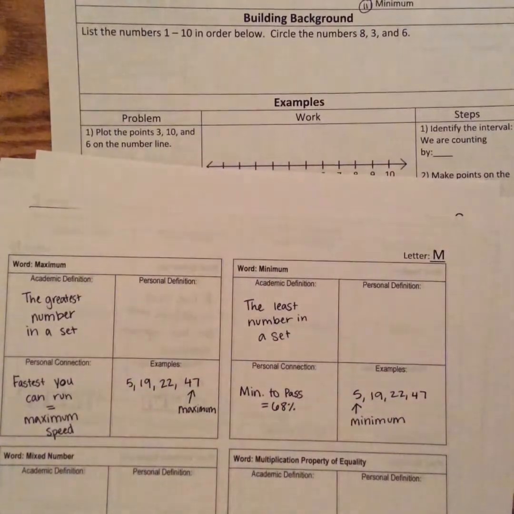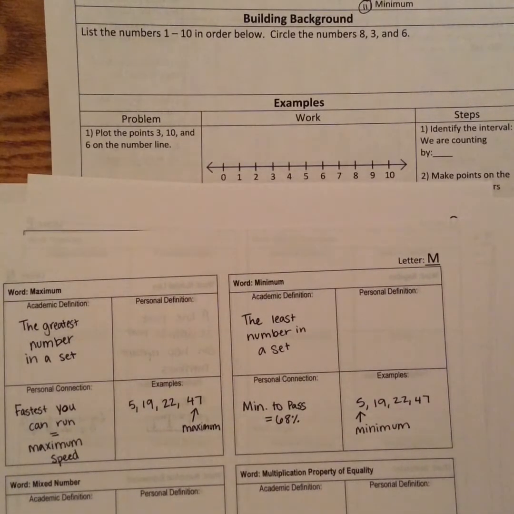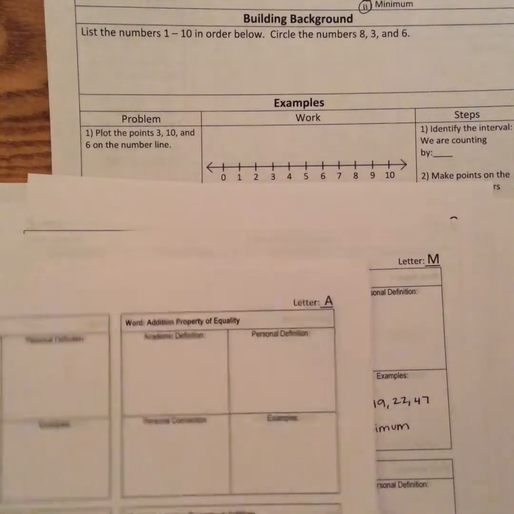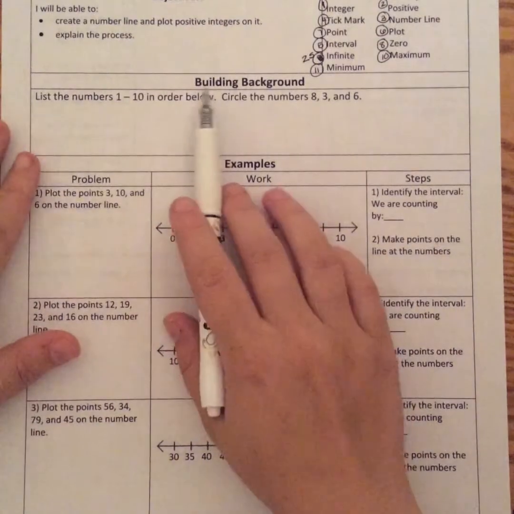That's the lowest you can have in order to pass this class. All right, don't forget to do this personal definitions, and then we're going to go back to the notes. So flip back to those notes, pause if you need to. All right, so on the notes, we're going to build our background.